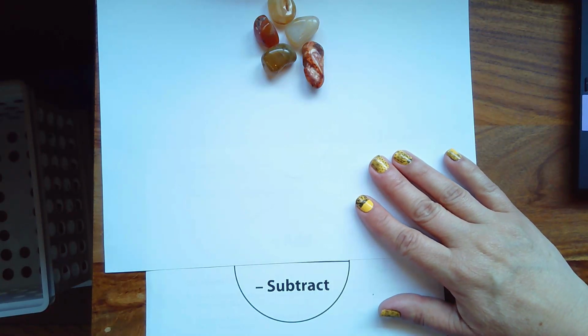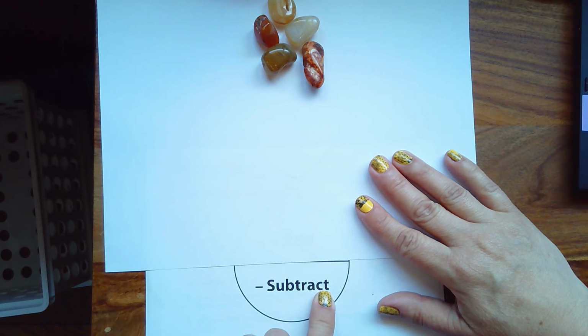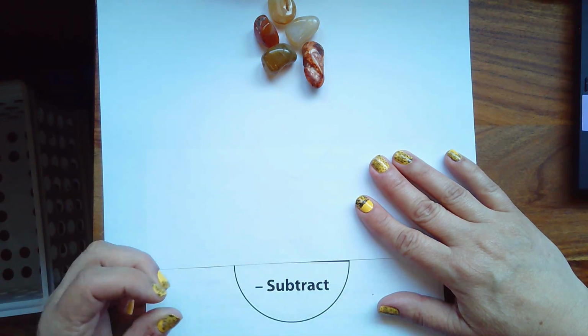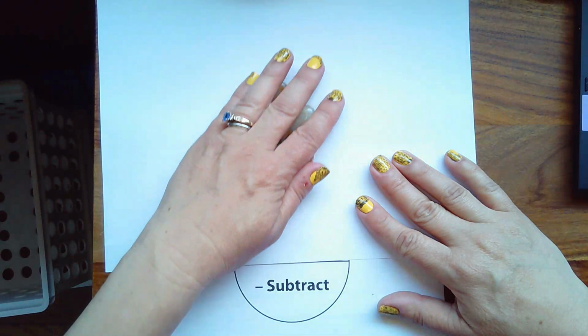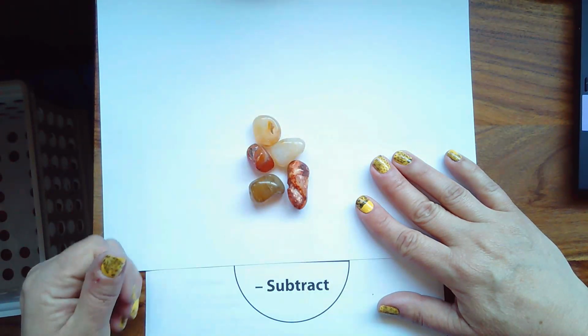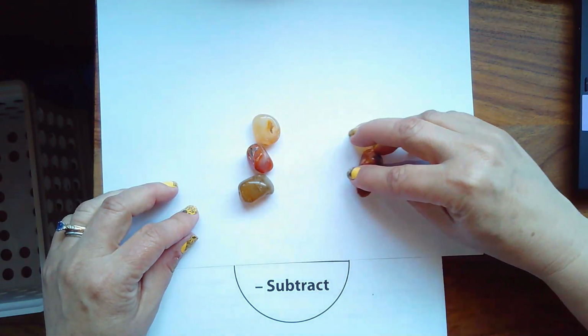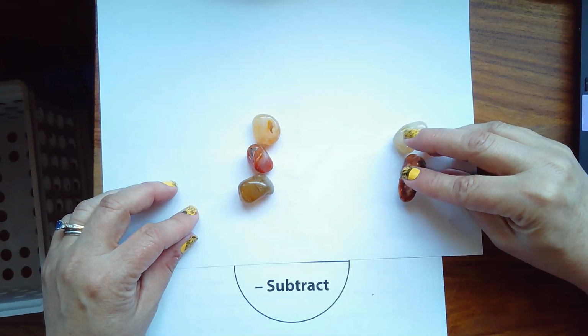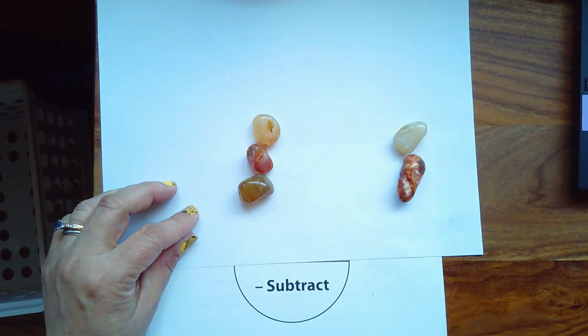Okay, and here is a symbol for it. It's the minus symbol, and it means subtract, and it starts with S. Subtract, and that means to take apart or make smaller. So if I were to subtract with these, I would take away, and now I have subtracted 2.